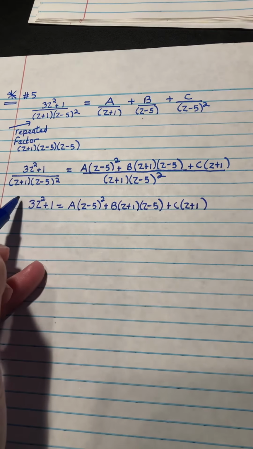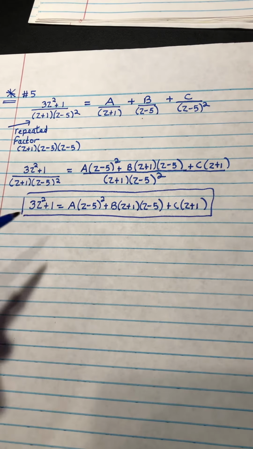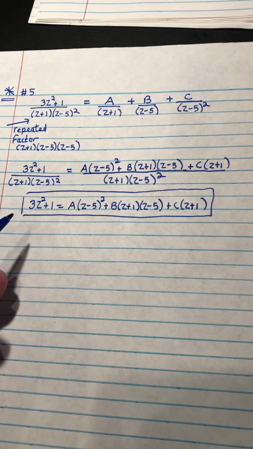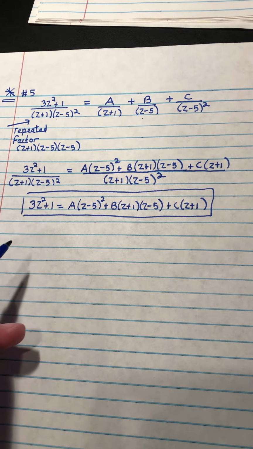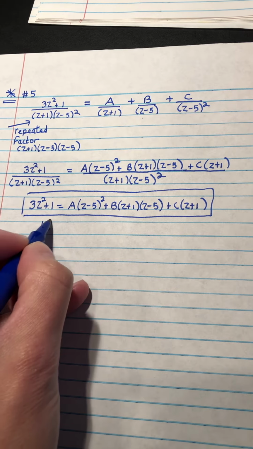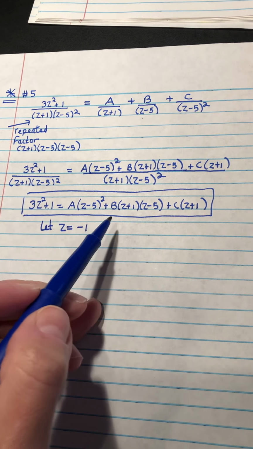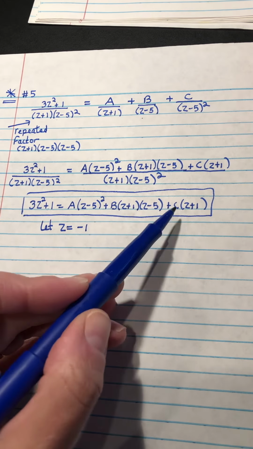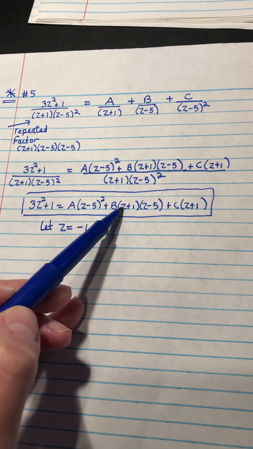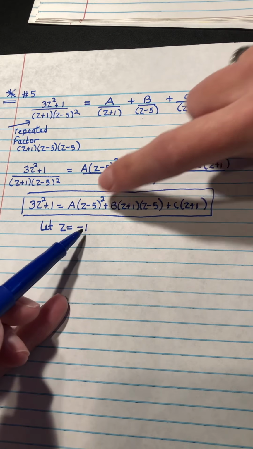And this is where I'm going to plug everything in. This is where I'm going to focus all of my attention. And my job at this point is to solve for A, B, and C. So let's start making Z be something super easy. So if I let Z equal -1, that will do the trick of eliminating B and C, right? If I plug a -1 here, I'm going to get 0 times C, -1 here, B is going to cancel out. So let's plug in a -1 and solve for A.